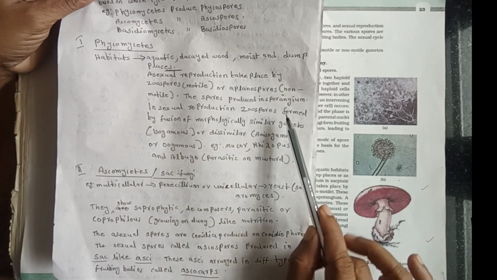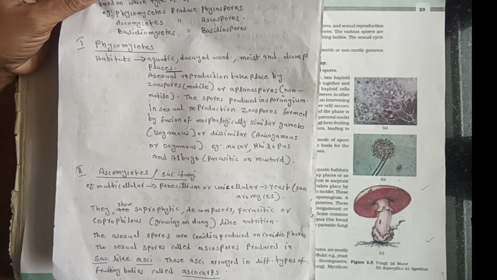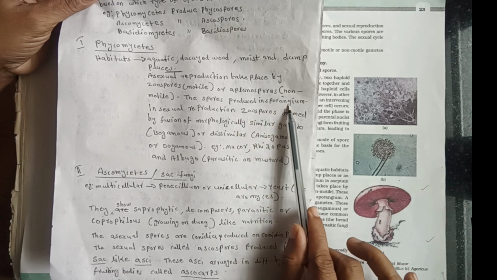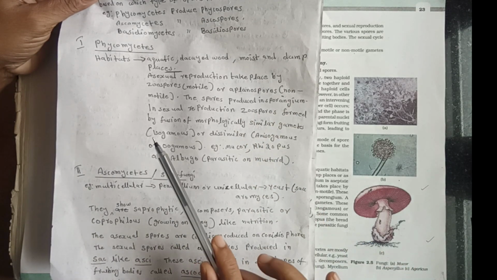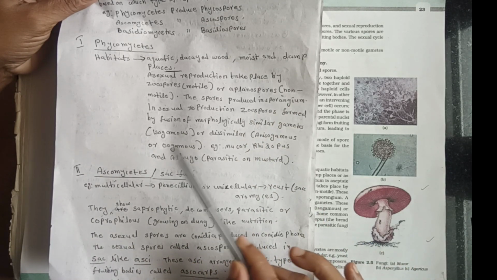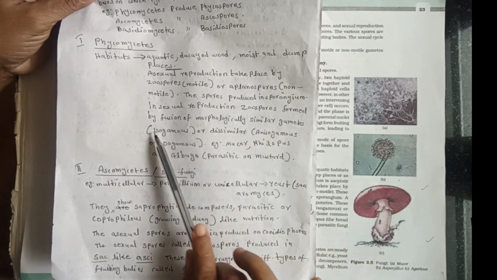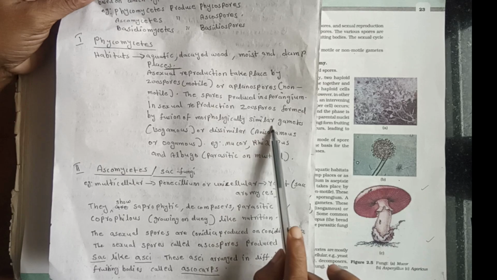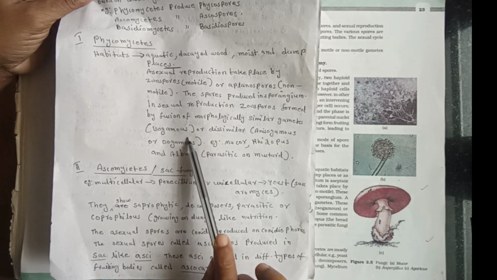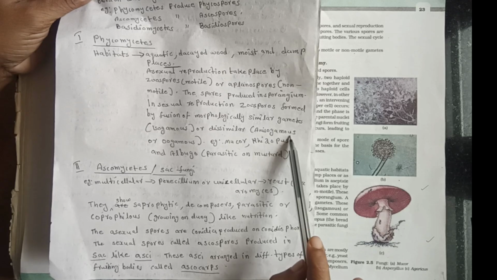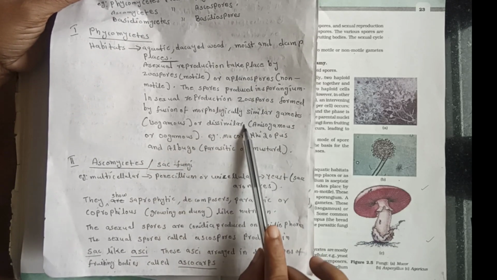The spores are produced in the sporangium. Spores are the reproductive parts produced in the sporangium. The spores germinate into the next generation. In sexual reproduction, zoospores are formed by fusion of morphologically similar gametes, that means isogamy, or dissimilar, that means anisogamy or oogamy.